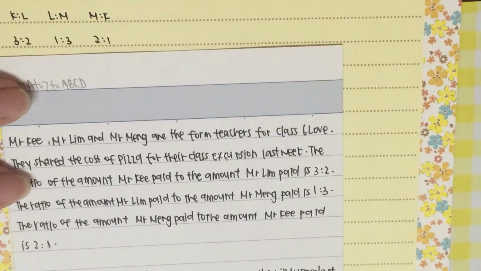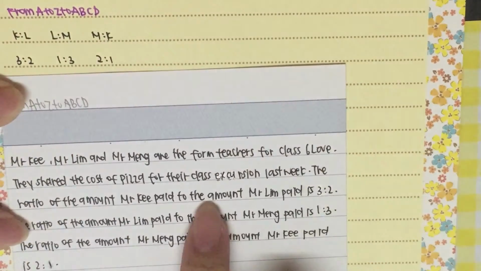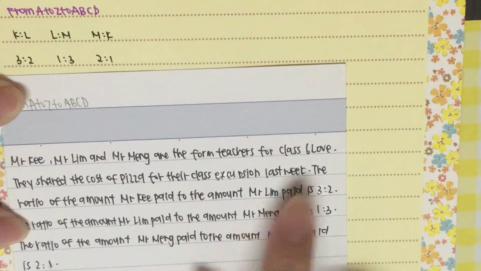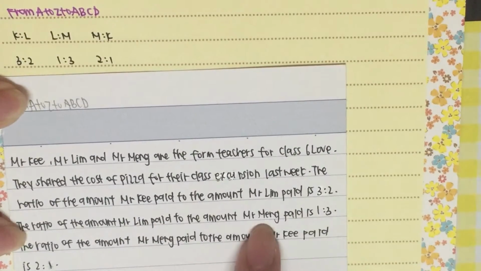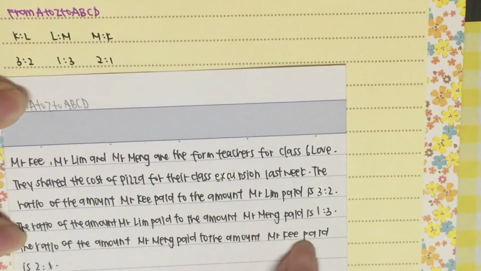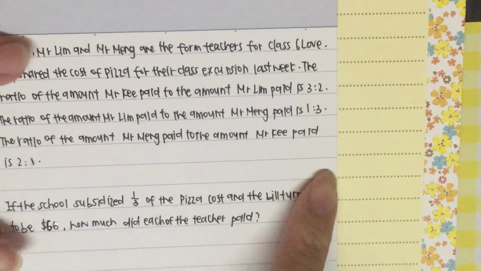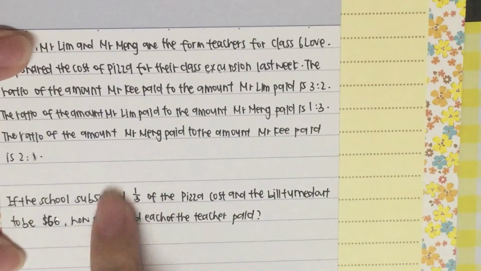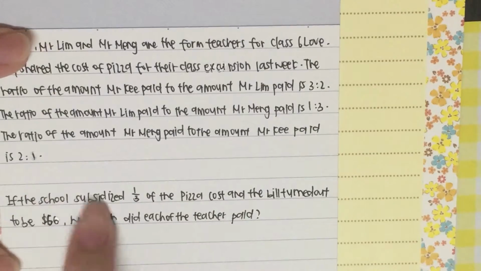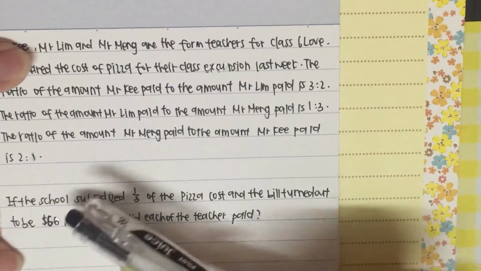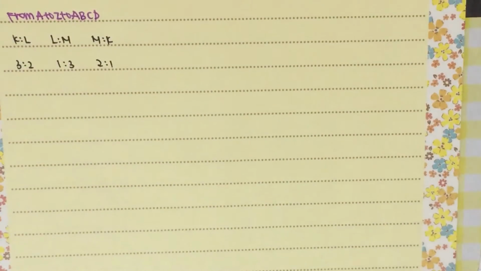So the first thing we're supposed to do is write out what is given. K is to L gives us 3:2, L is to M gives us 1:3, and M is to K gives us 2:1. Then bear in mind that the school subsidized 1/3 and the total cost still ends up to be $66. Okay, now let's get started.